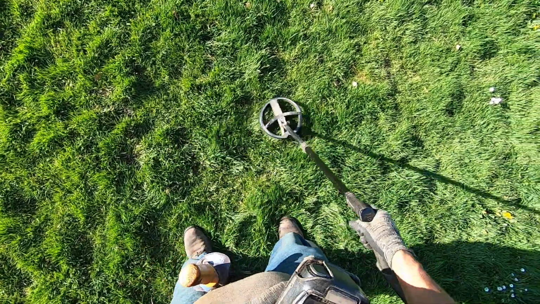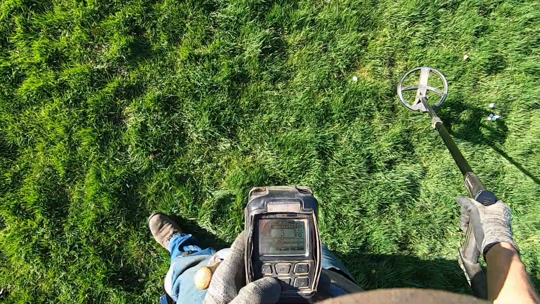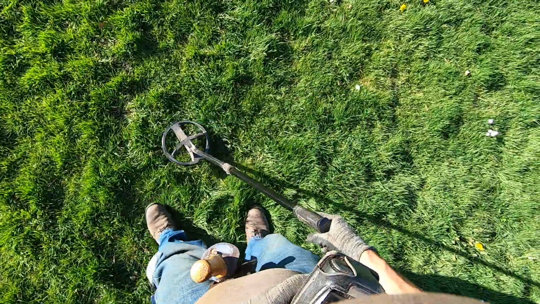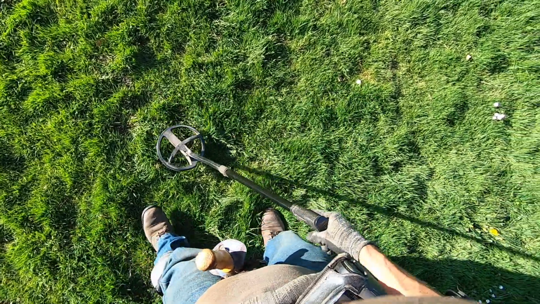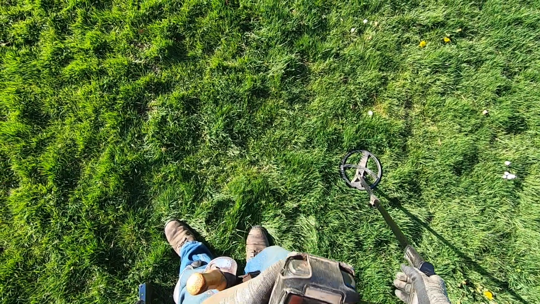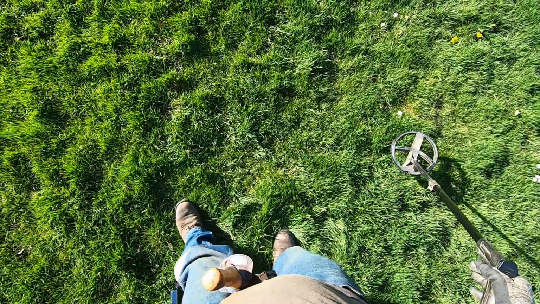Here's 4 reactivity. Here's 3 reactivity. Here's 2.5. Oh, starting to lose it there. Here's 2. It's gone, right? So I'll go back up to a reasonable level here. 3 reactivity.